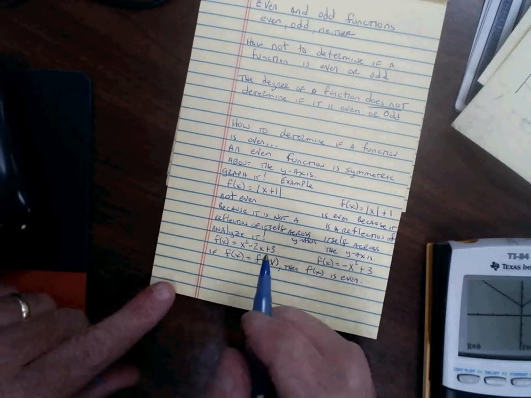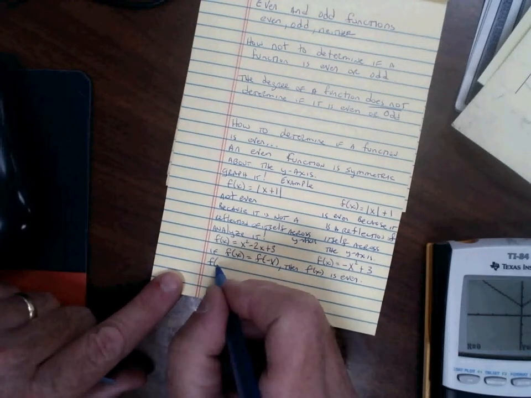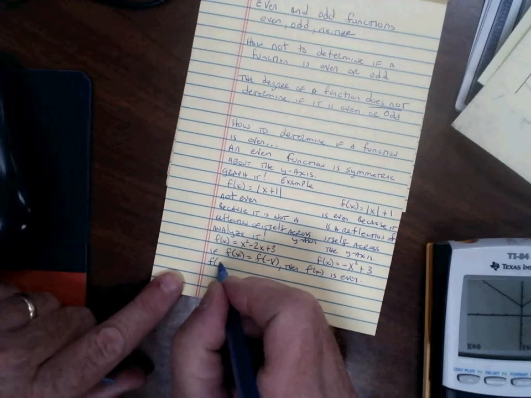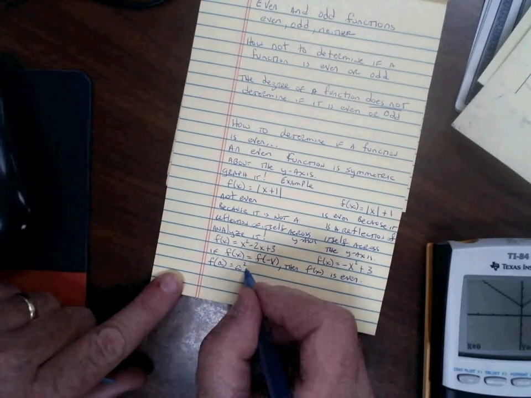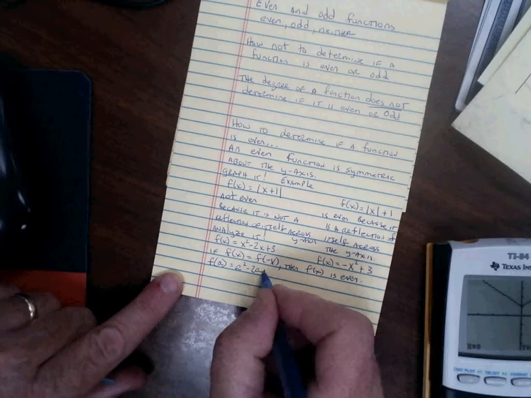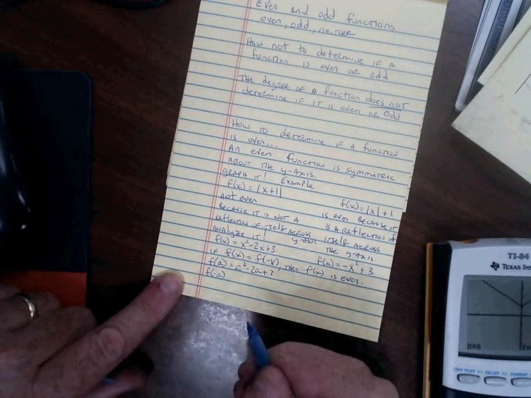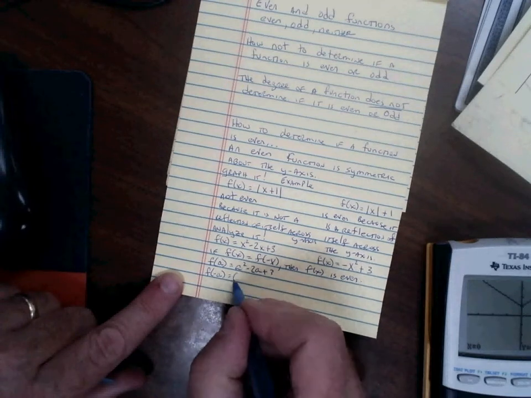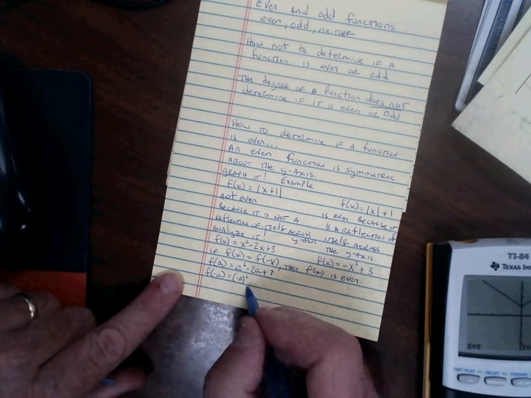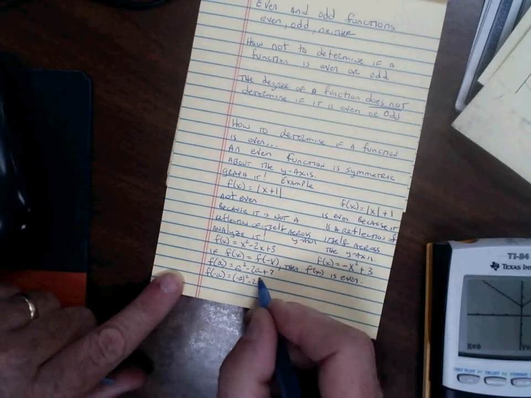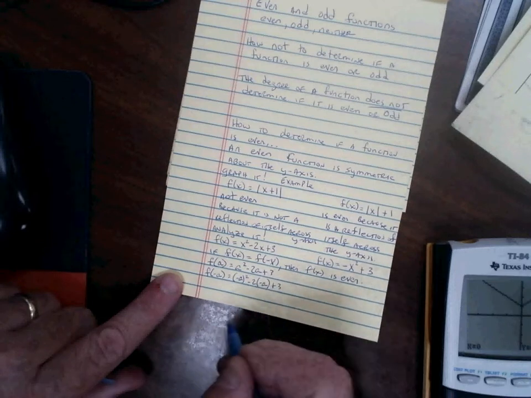So the way we check this is we plug in an arbitrary value, one that we don't know. We plug in a, and we get a squared minus 2a plus 3. And then we compare that to f of negative a. If I plug in negative a for this function, I would get negative a squared, then negative 2 times negative a, and then plus 3.